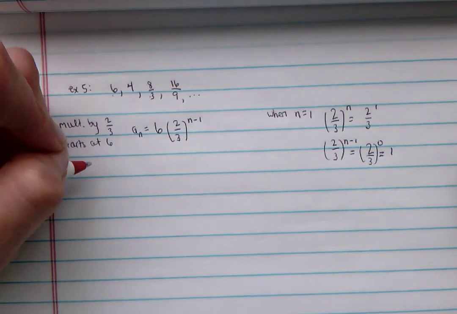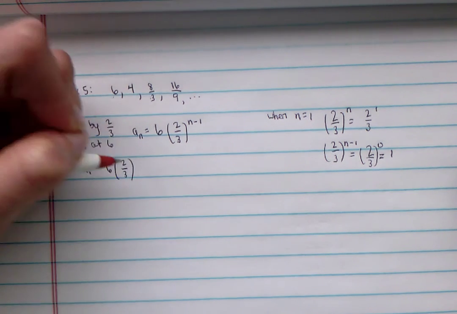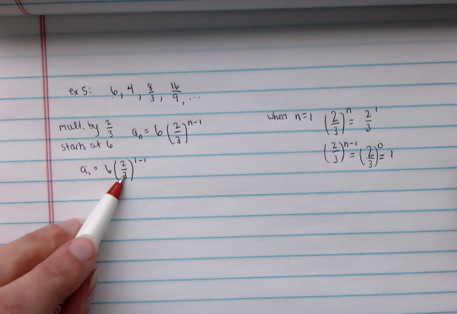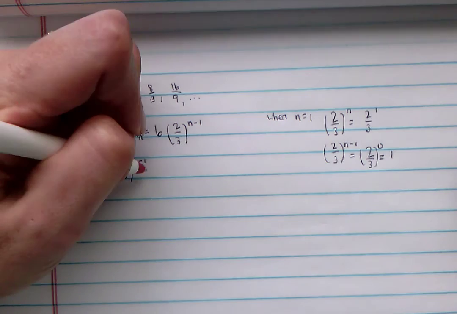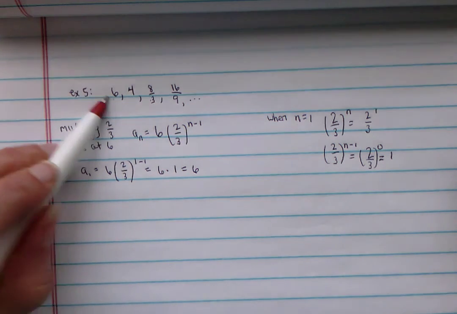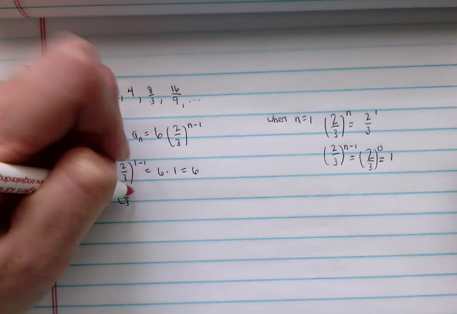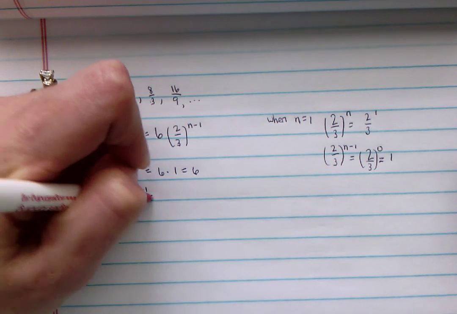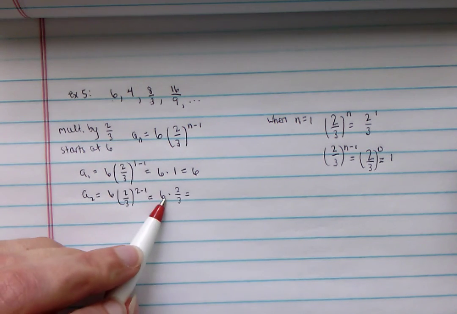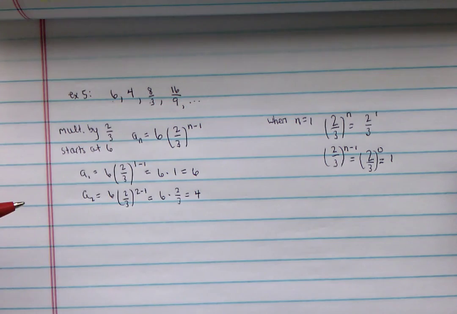So if I do, for example, a sub 1, that would be 6 times 2/3, and again, to the 1 minus 1, that would be 6 times 1, because this is 2/3 to the 0th power. So 6 times 1, which is 6. That works, right? A sub 2, try that. 6 times 2/3, and again, this would be 2 minus 1, so 6 times 2/3. And 1/3 of 6 is 2, and 2 times 2 is 4. And so you can see we're getting our sequence now.